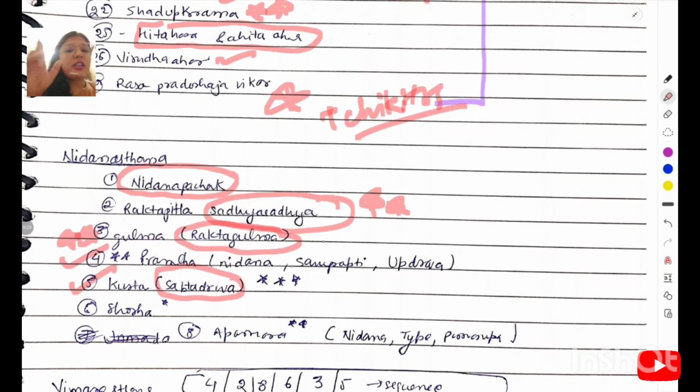Then the important chapter is Shosha. In Shosha, basically 4 major Nidana are explained, so you just study those 4 major Nidana along with their separate Samprapti. And there are Ekadash Rupa explained for Shosha. So a 5 marks question can come for Ekadash Rupa of Shosha, and this Upadrava.